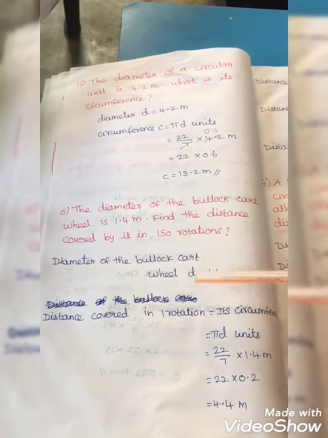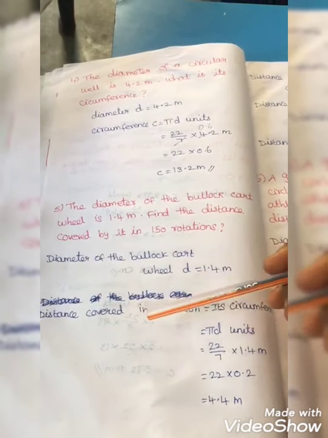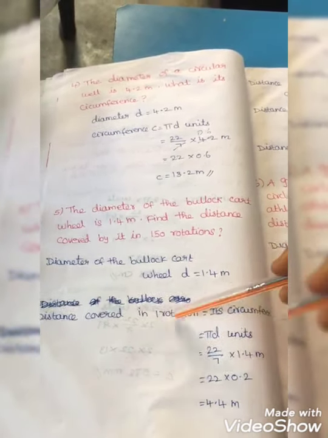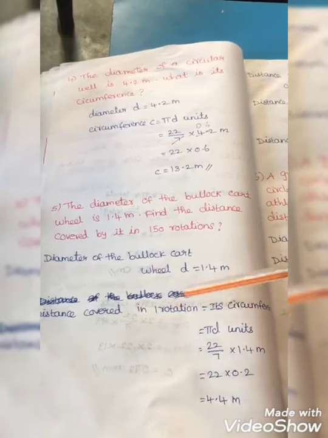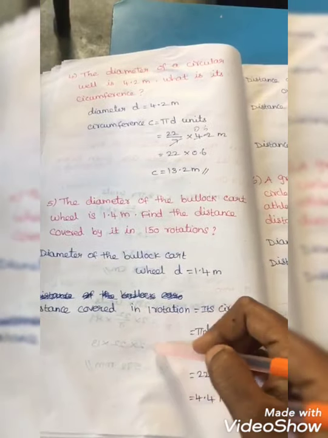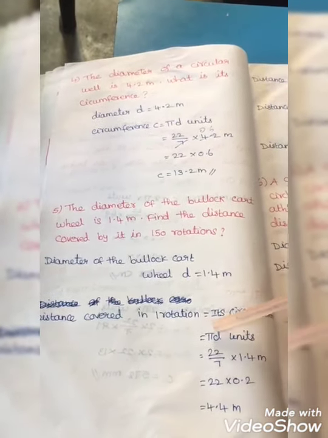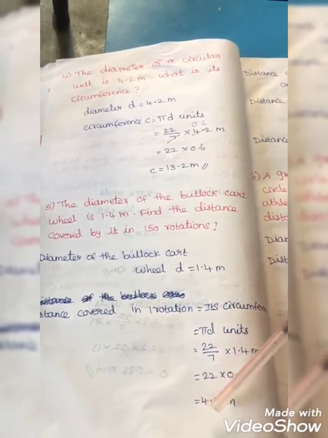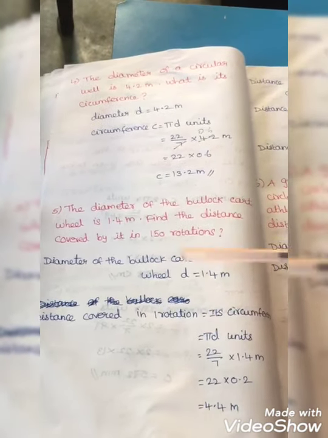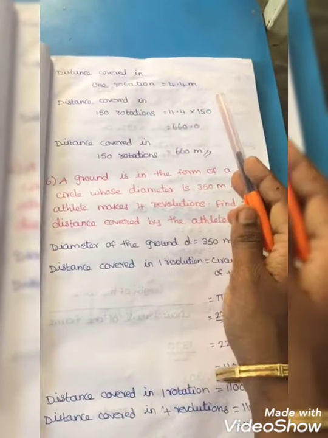So diameter of the bullock cart wheel is 1.4 meter. Distance covered in one rotation you should find. One rotation is one circumference. The distance of the wheel, this full line, is one circumference, that is pi d. Pi d formula applied gives 4.4 meter. This is for one rotation, but they are asking how much distance is covered in 150 rotations. So distance covered in one rotation is 4.4 meter.